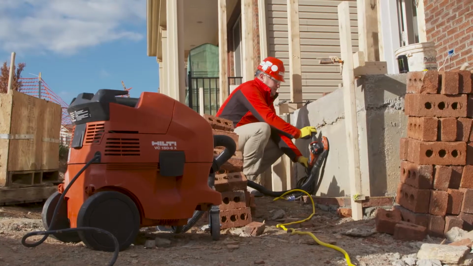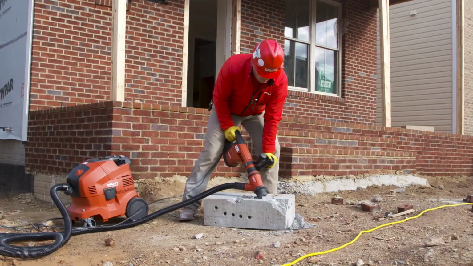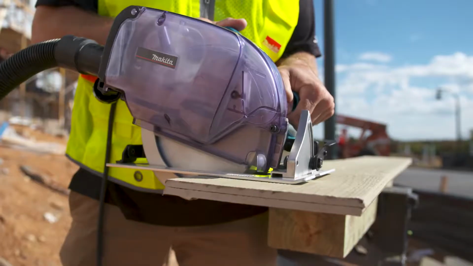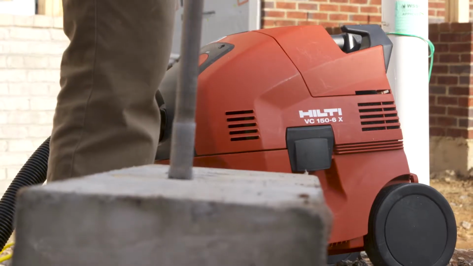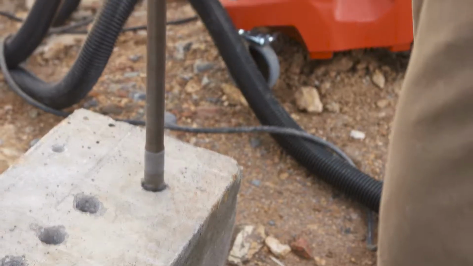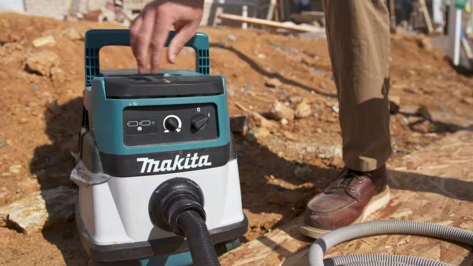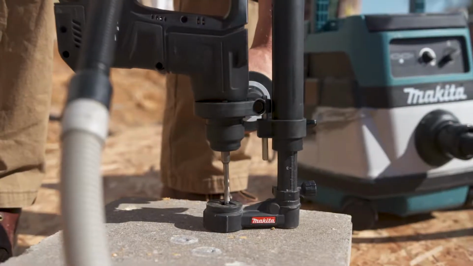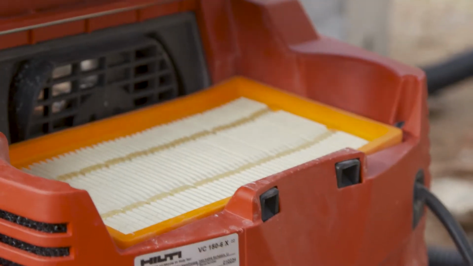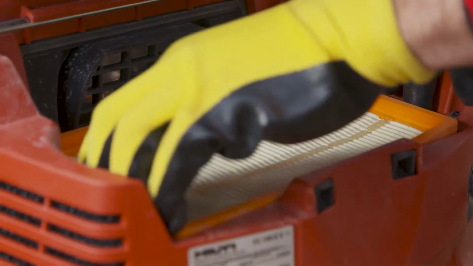When wet methods cannot be used, vacuum dust collection systems are a good option, although less effective for reducing exposure. These systems are designed to effectively capture dust at the cutting point. They include a vacuum and hose, a dust collection device, such as a shroud or cowling, and a high-efficiency particulate air filter in the vacuum exhaust.